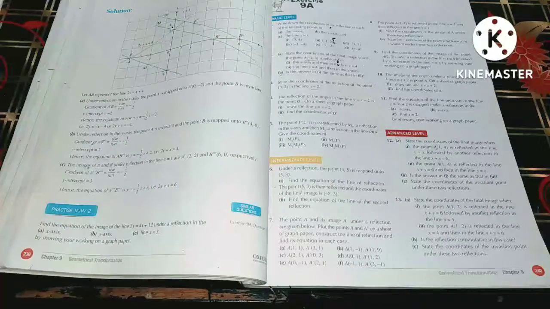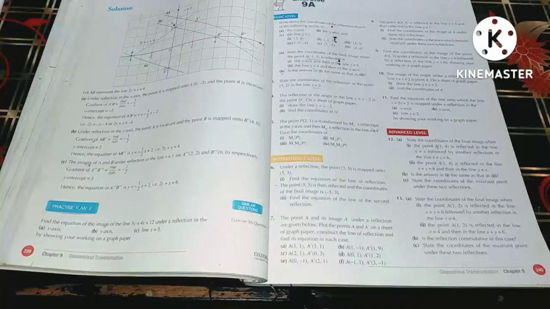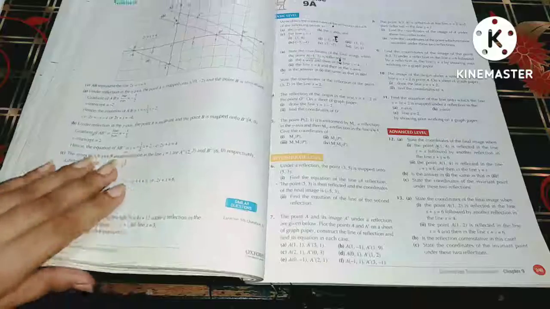Today our lecture is related to chapter 9 and your book is D2. The name of the chapter is Geometrical Transformation and I'm going to explain you question number 8 of exercise 9.